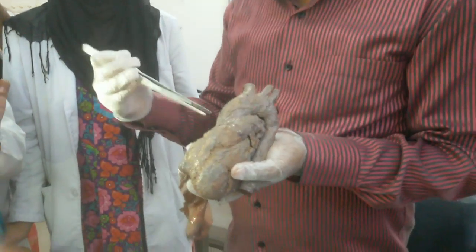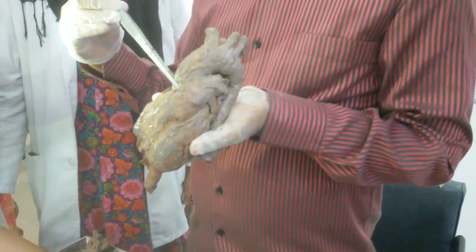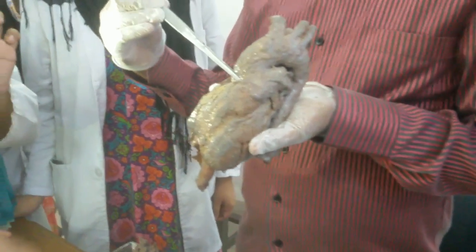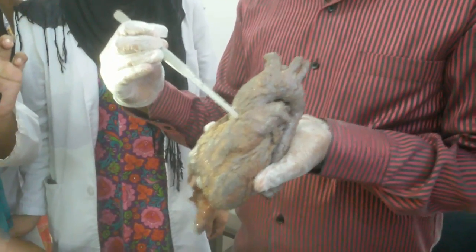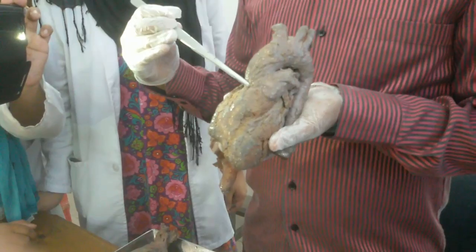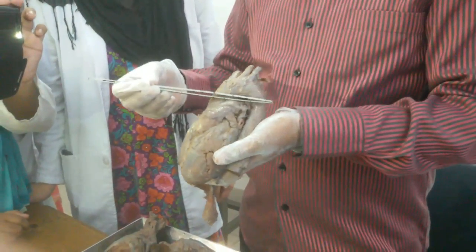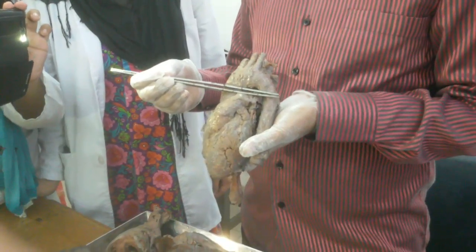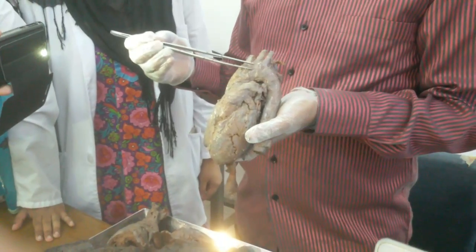This is the ascending aorta. See, where I have placed the forceps, this portion is known as the ascending aorta. Ascending aorta has two branches: the right and left coronary arteries. Then above this forceps, this is the arch of aorta. This portion is known as the arch of aorta.